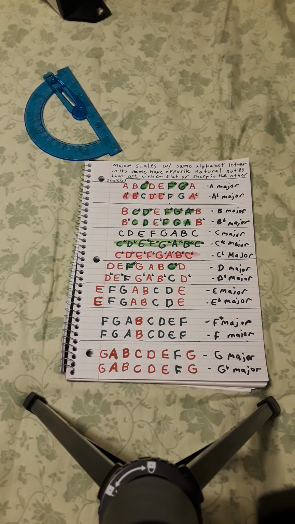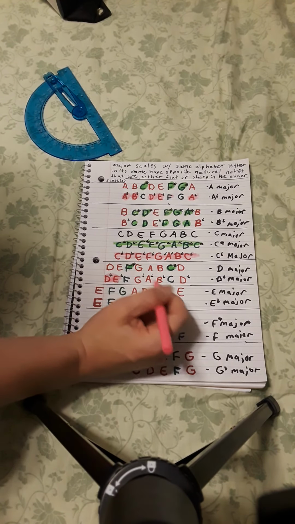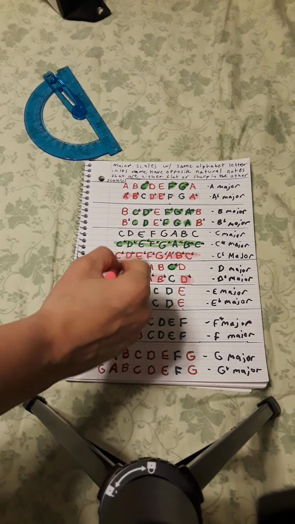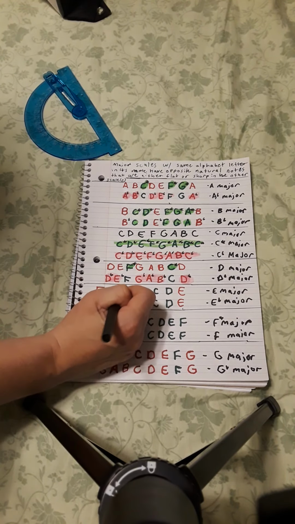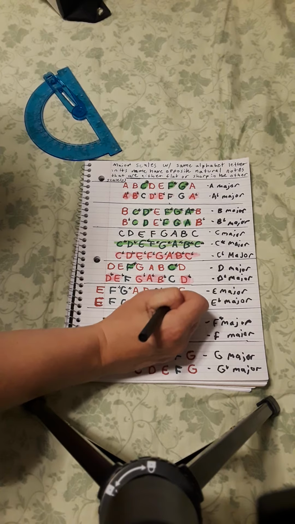So taking a look at that, all these are flatted notes. And notice the opposite notes are highlighted in the scales for the opposite sharps and flats. And then in the E major scale for sharps, F sharp, G sharp, C sharp, and D sharp, right?